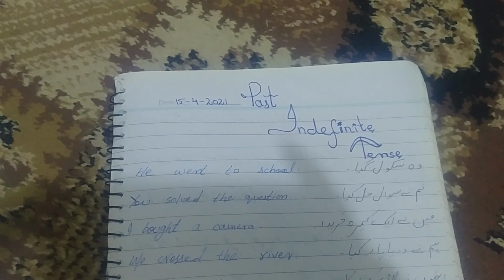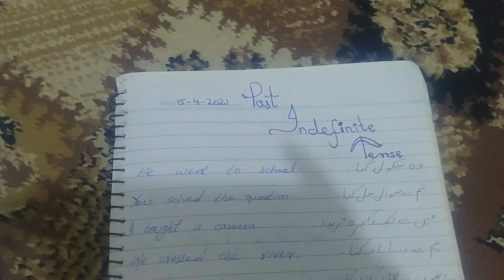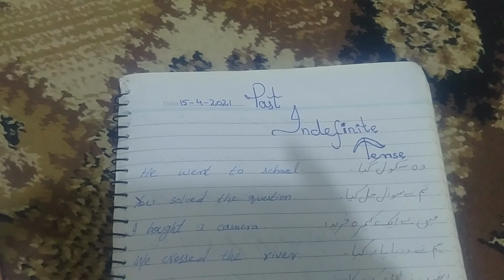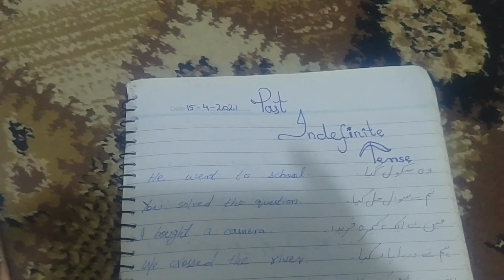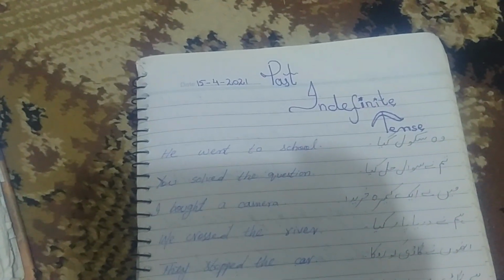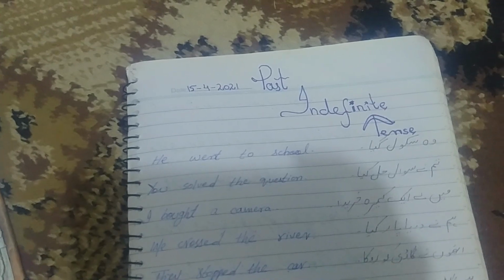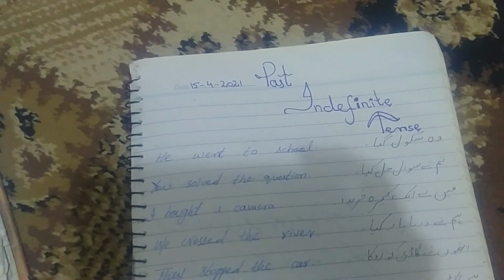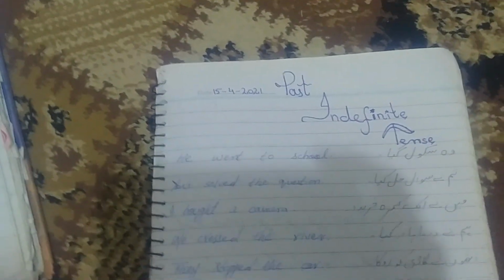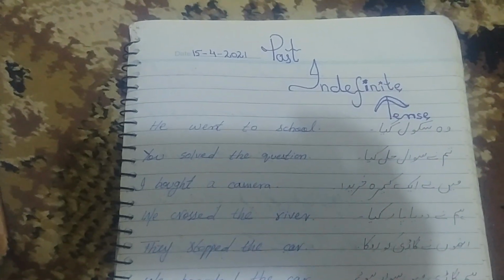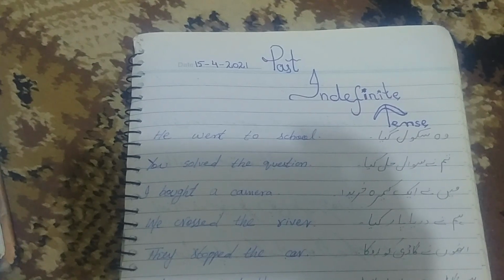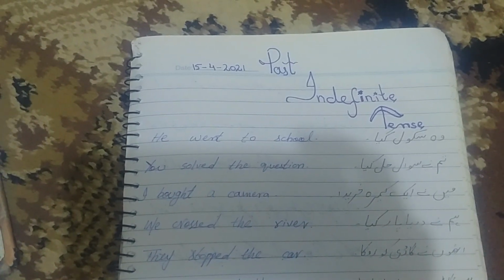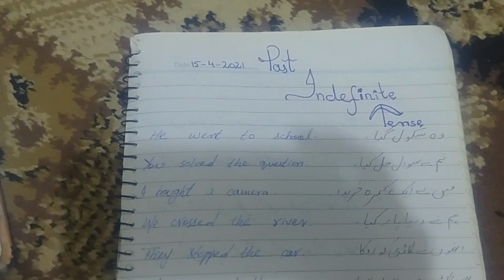And how will we translate such sentences into English, what are the rules for the translation? As I told you in my previous lectures, every tense is divided into 5 forms or 5 types of sentences: positive or affirmative sentences, negative sentences, interrogative sentences, and WH family, or we can also call them interrogative pronouns.